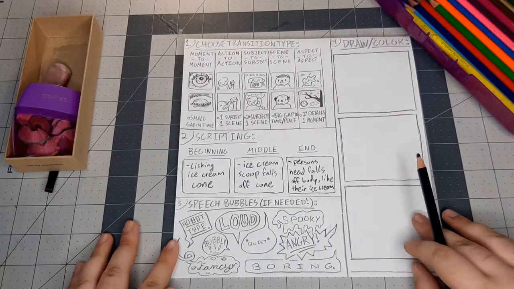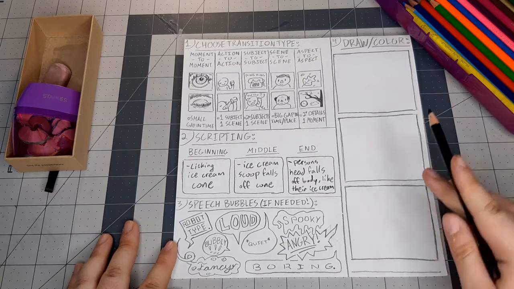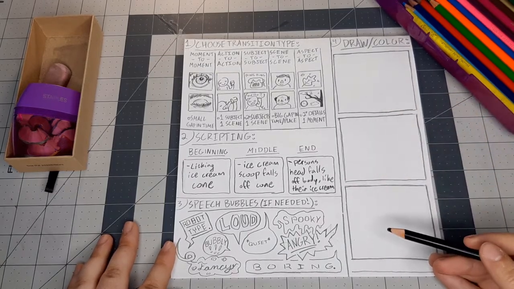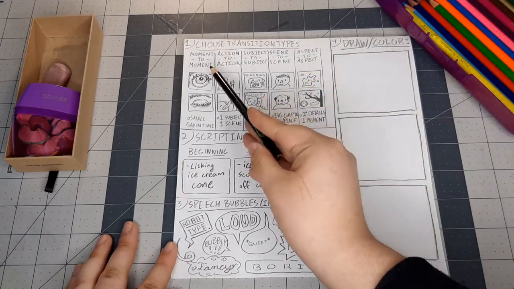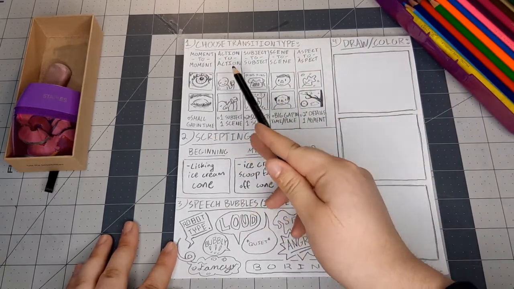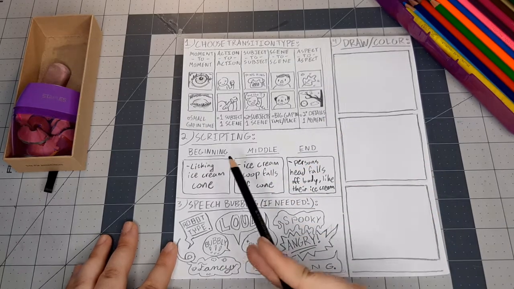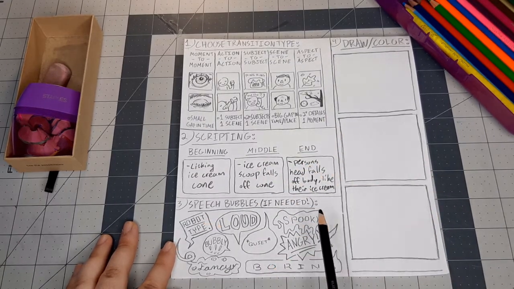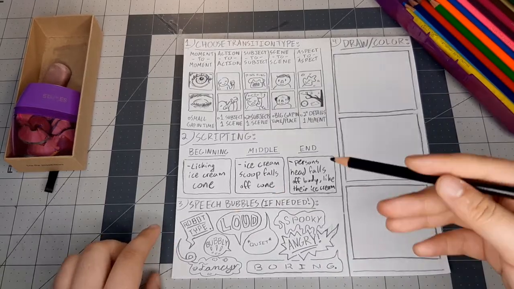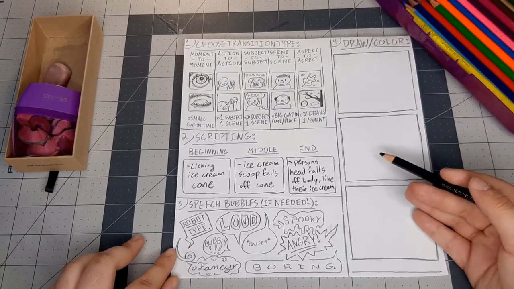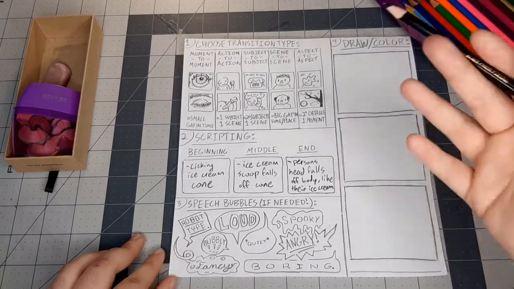So now that we've gone over the different transition types, the scripting, and the speech bubbles, we can start working on drawing and coloring our comic. So keep in mind what style you chose, moment to moment, action to action, subject to subject, scene to scene, or aspect to aspect, the scripting that you did, and the speech bubbles if needed. You don't necessarily need speech bubbles in a comic strip. And for the purpose of this exercise, you don't need to focus on technical skills.